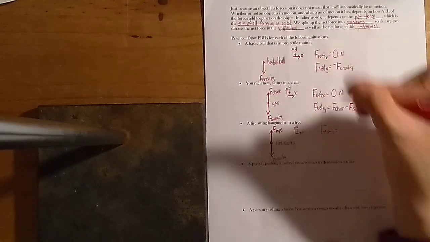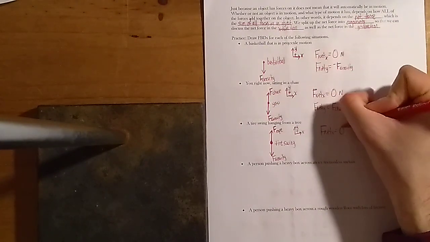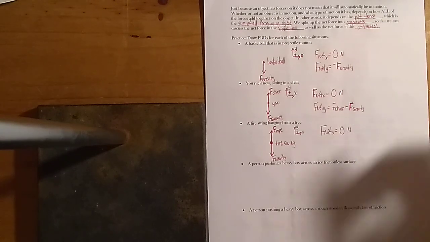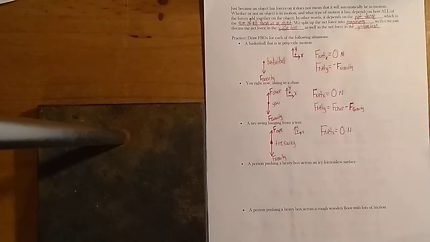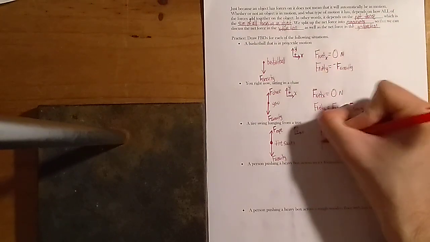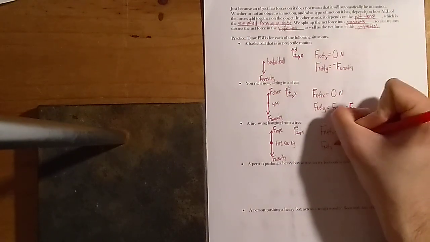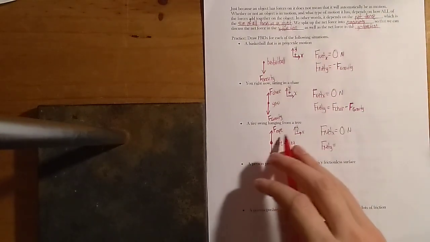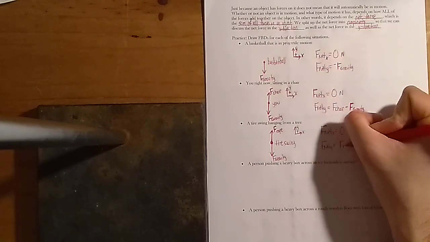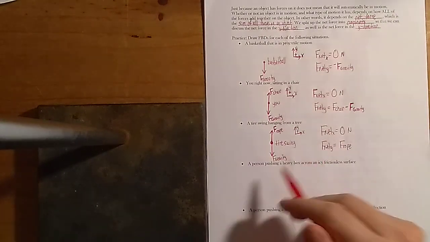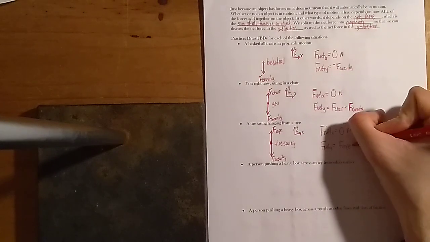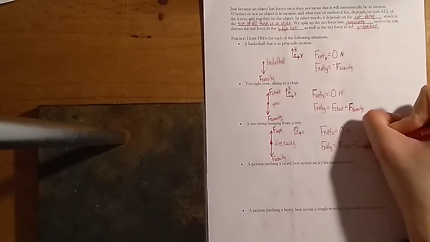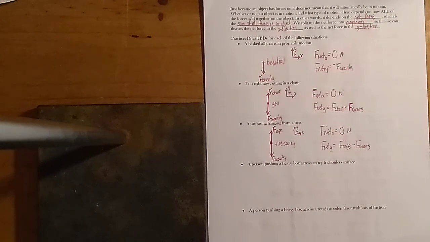F net x, as it has been in the past, there's no force in the x direction, so that's 0 newtons. It's not always going to be that. Matter of fact, the next two examples, the net force in the x direction will not be 0, but in these cases it is. F net y, F rope in the positive y direction, F gravity in the negative y direction, so it's minus F gravity. Okay? 3 fairly straightforward examples.